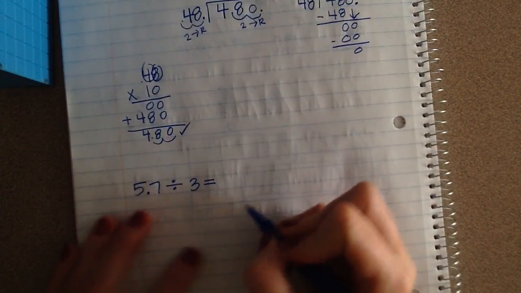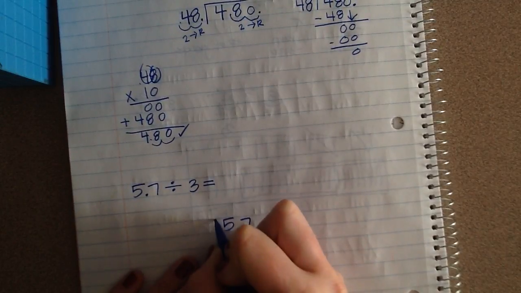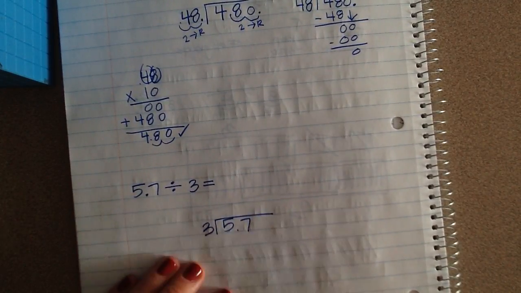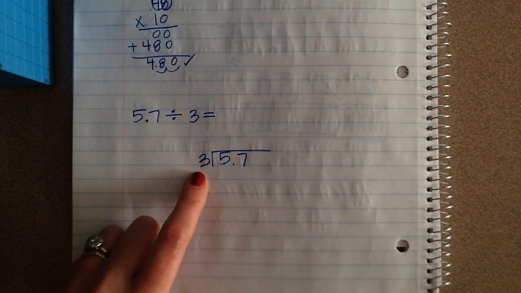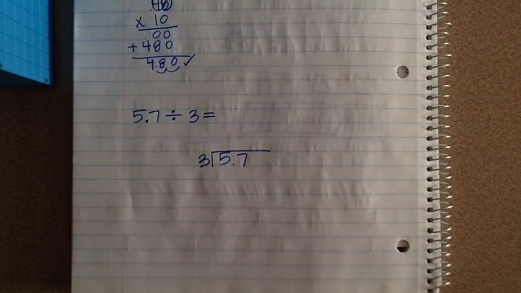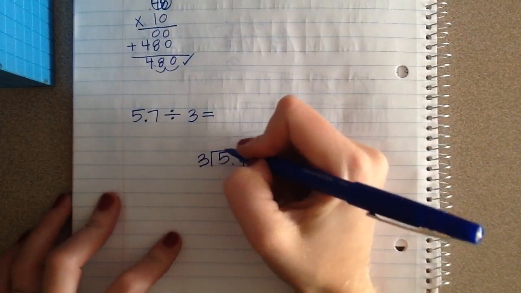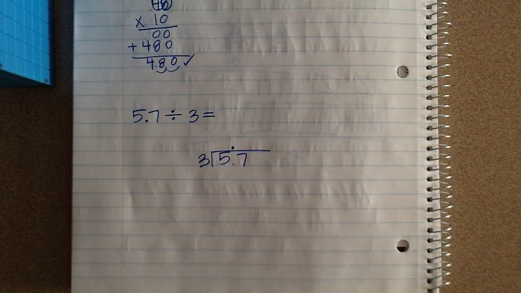So here, 5.7 goes in because it's the first, and 3 goes on the out. Now, do I need to do anything to this 3 to make it a whole number? No, I don't. So I don't do anything to the inside. I'm just going to move my decimal straight up.